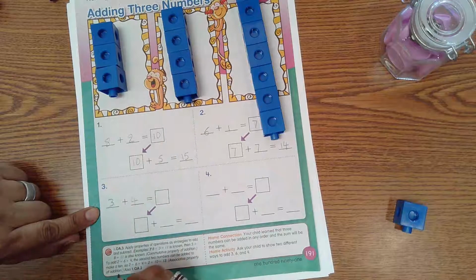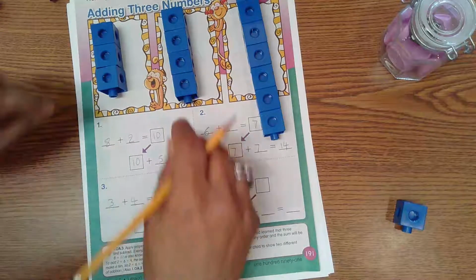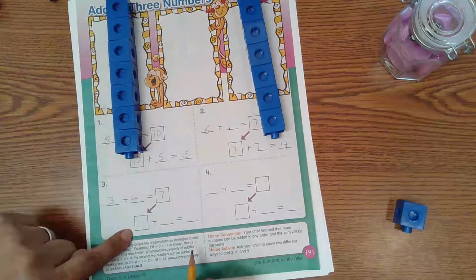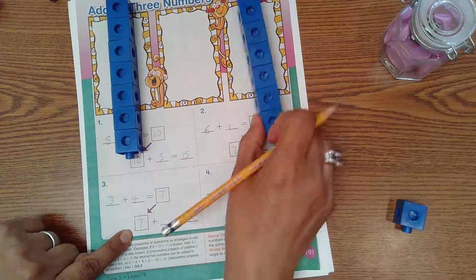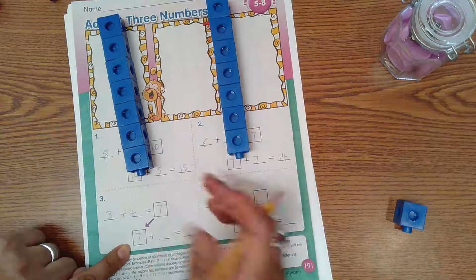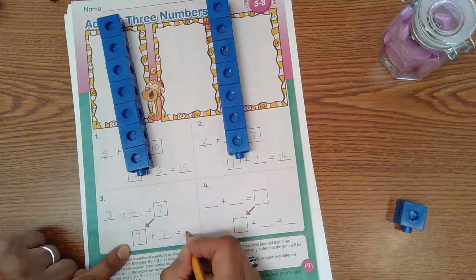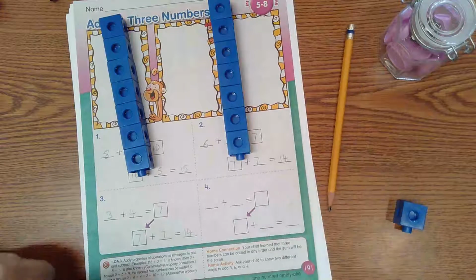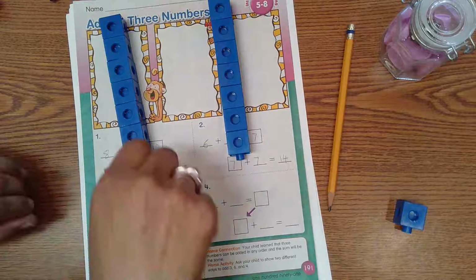3 plus 4 equals 7. I add them together, 7, right? So now I'm going to take this 7, put it down, and then I add my second 7. Now I have double 7, and I know my doubles, so my answer is 14. Very good.